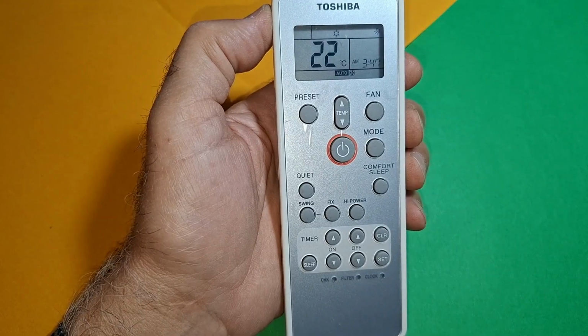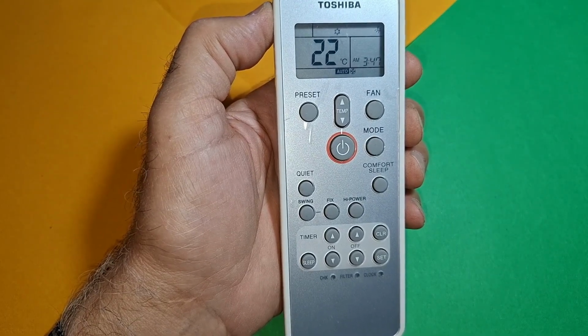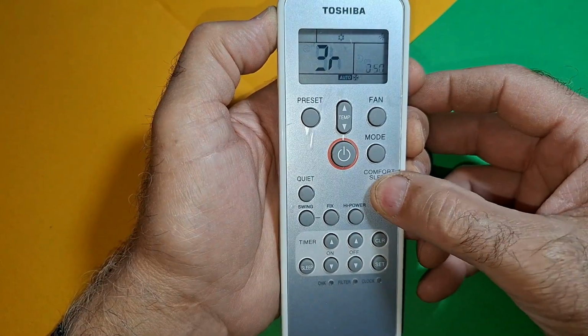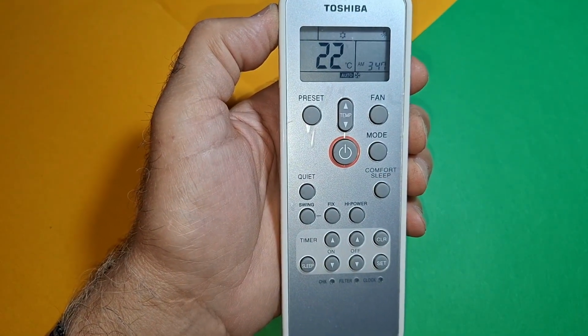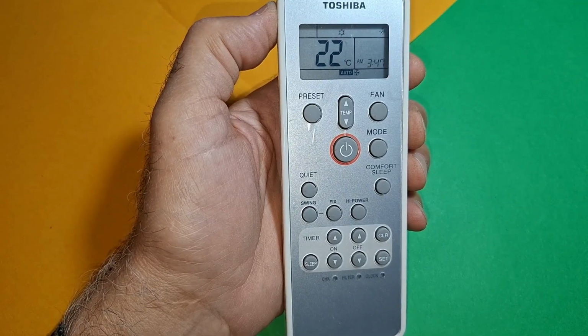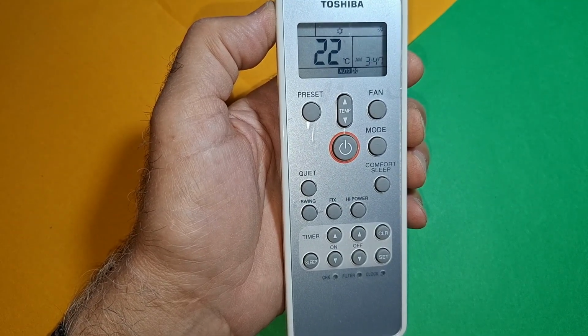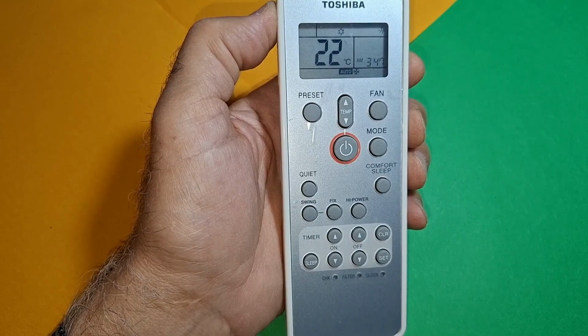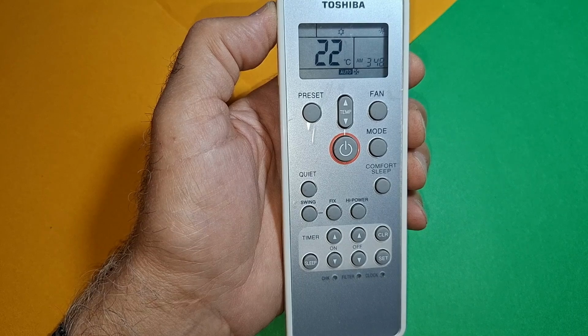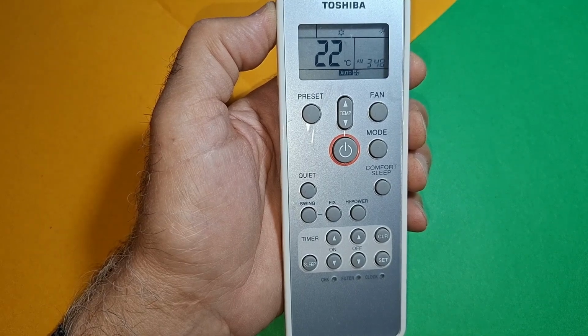When this button is pressed, we see the numbers 1, 3, 5, and 9. But these numbers are understood differently. That is, if these numbers appear on the screen, it means the air conditioner will turn off after that many hours. But here, at the same time, the temperature is also raised by 2 degrees Celsius.